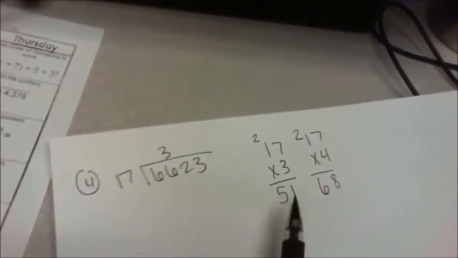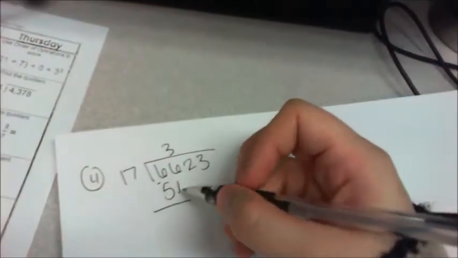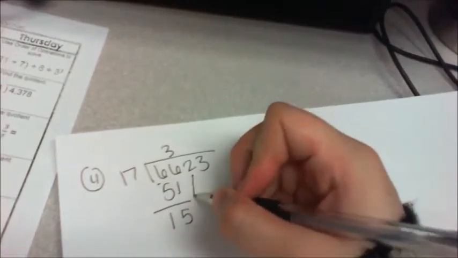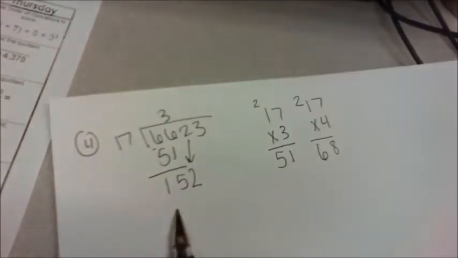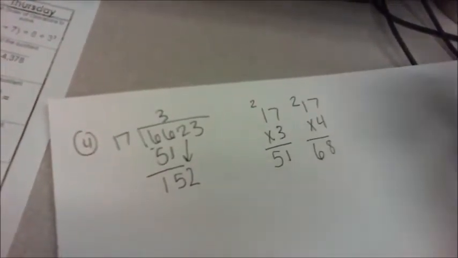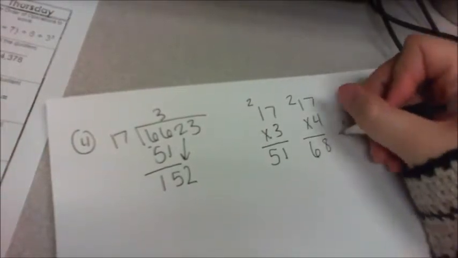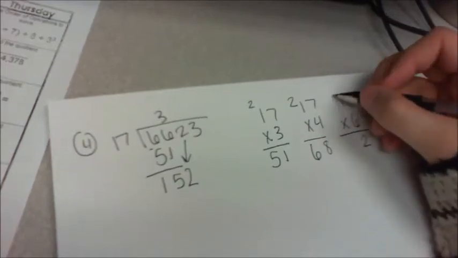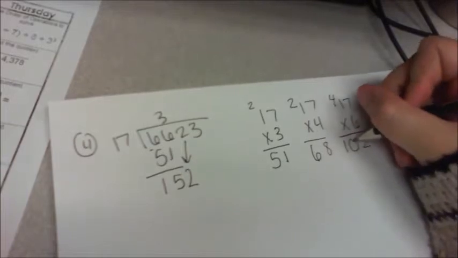3 times 17 is 51. We'll subtract. 6 minus 1 is 5. 6 minus 5 is 1. And we'll bring down the 2. Now we need to see how many times does 17 go into 152. Let's do some more guess and check. Let's try 17 times 6. 6 times 7 is 42. Carry the 4. 6 times 1 is 6, plus 4 more is 10.